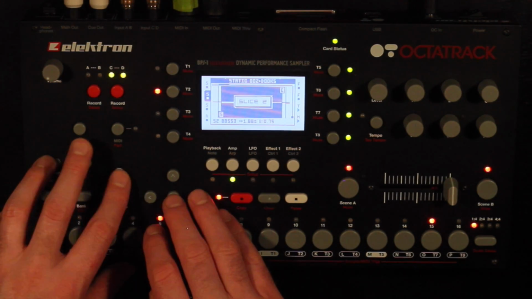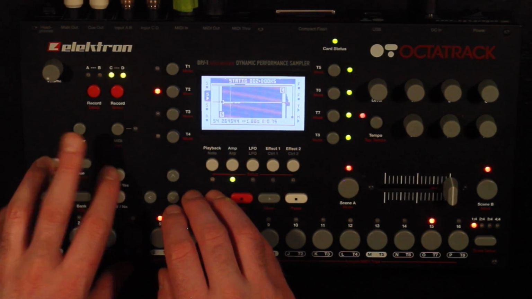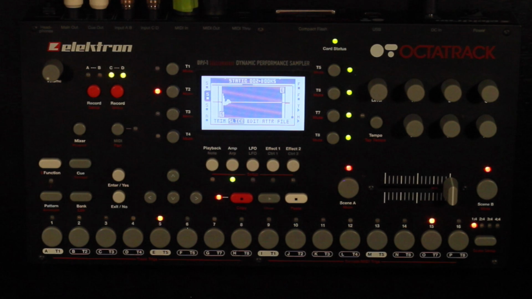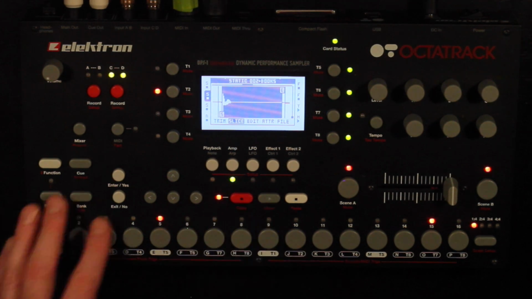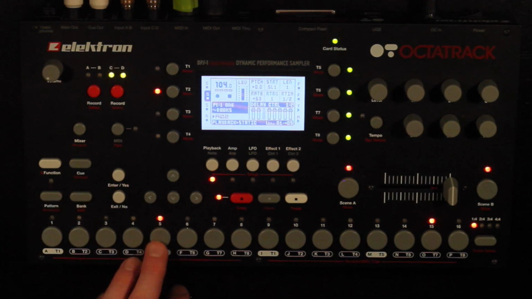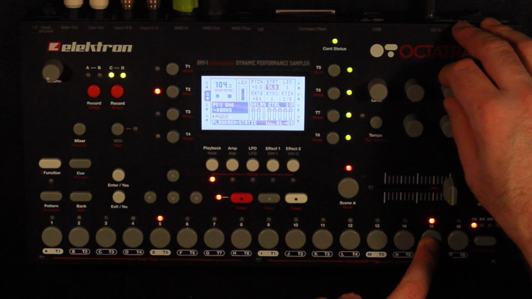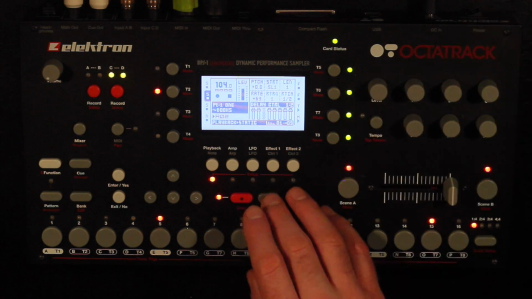So I have some kick, some snare, some clicky sound, some shot, different types of sounds in here. And if I want to change those sounds in here as samples, I can just use parameter locks inside the pattern to give me a different one, different sample, different slice.